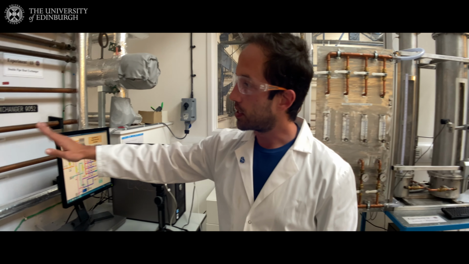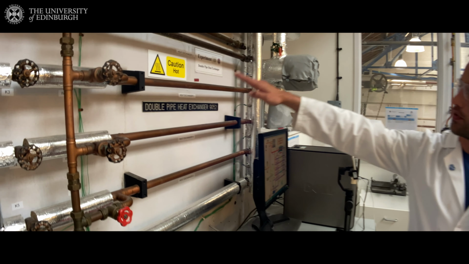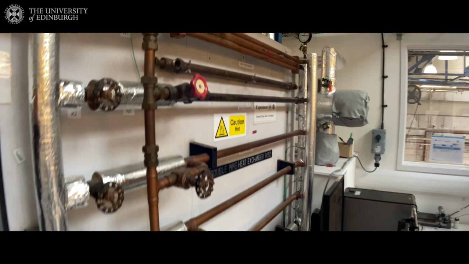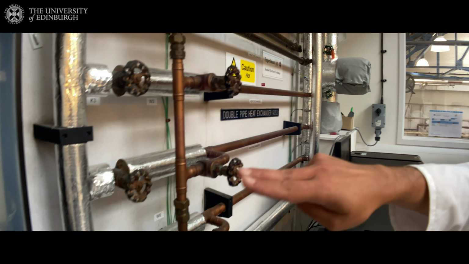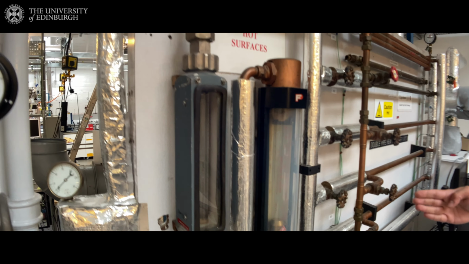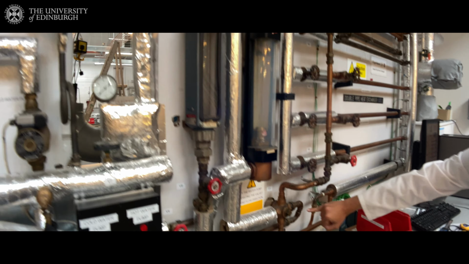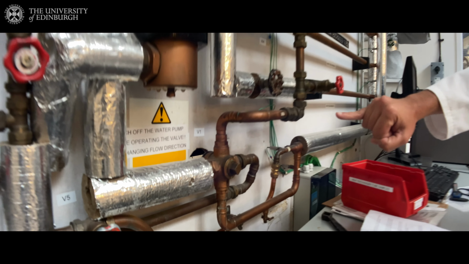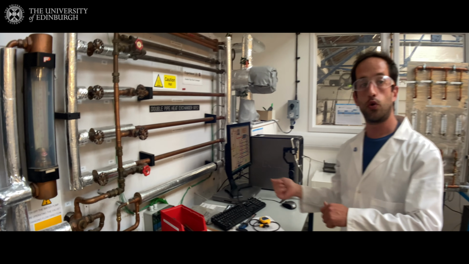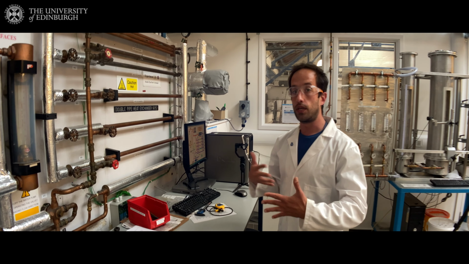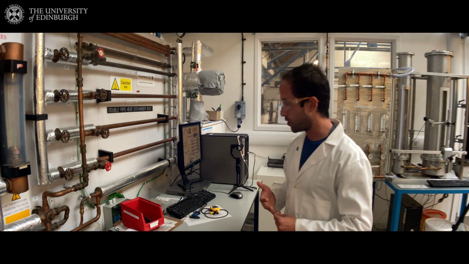So here you can see we have 5 different heat exchangers. We have, as you can see, 2 different rotameters. One is for the hot fluid, another one is for the cold fluid. And we have this special valve here that allows us to run the fluid either in co-current or in counter current, with different heat transfer behavior.